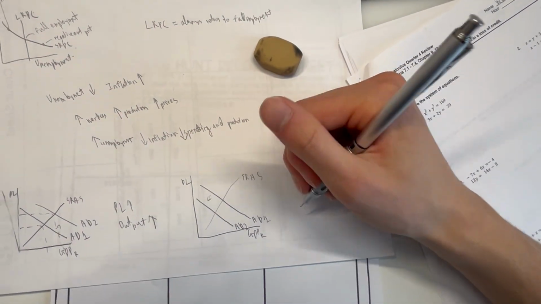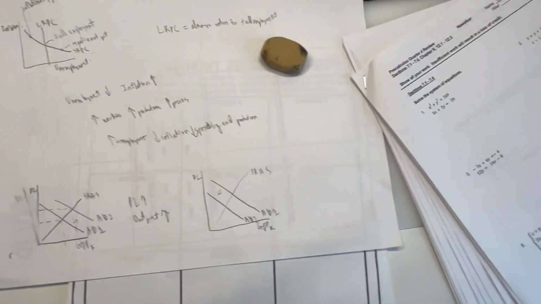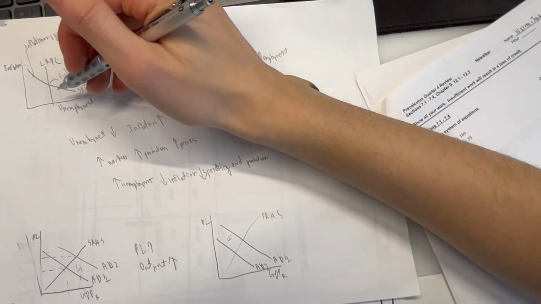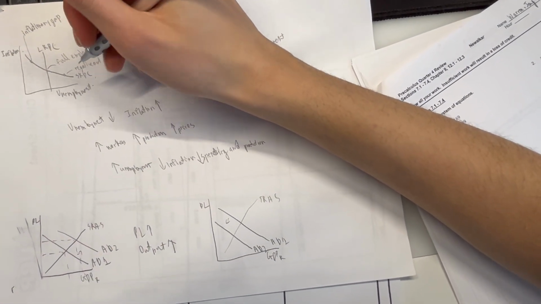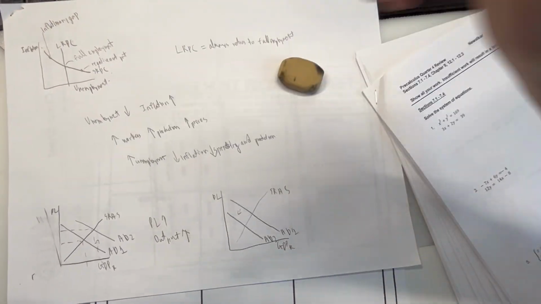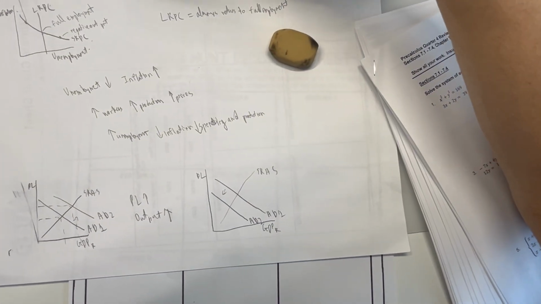And real GDP falls, and the price level also decreases, which means that firms produce less output and unemployment rises. So on the Phillips curve, the economy makes a downward shift to the right, so like this. So inflation falls while unemployment increases.